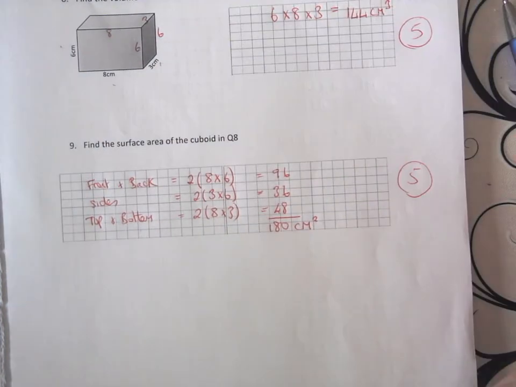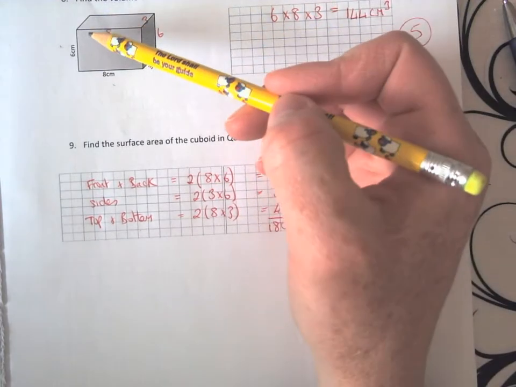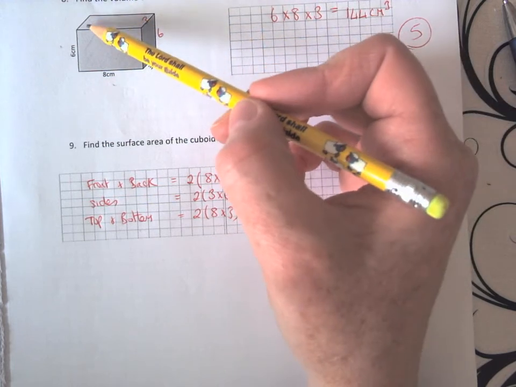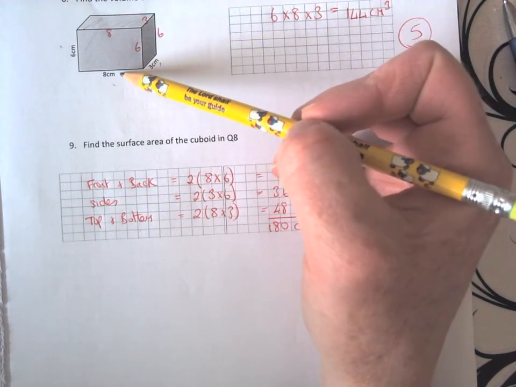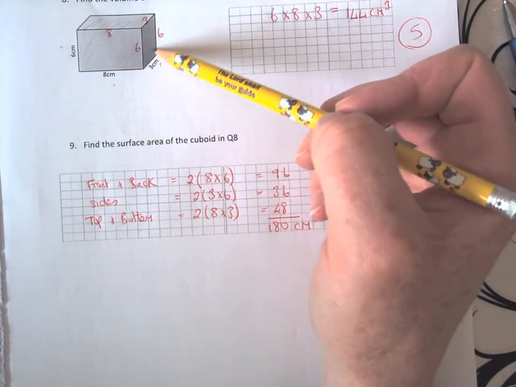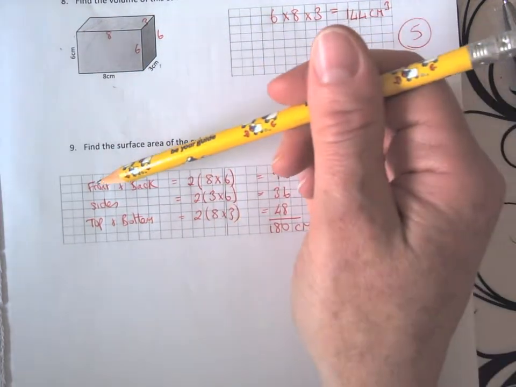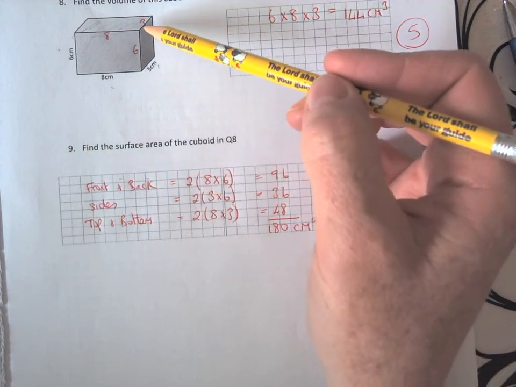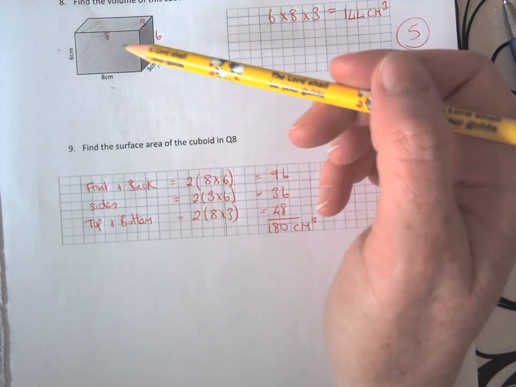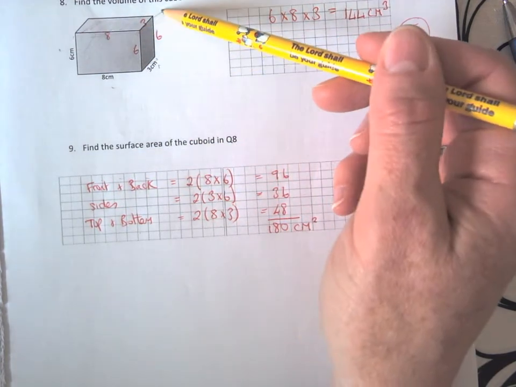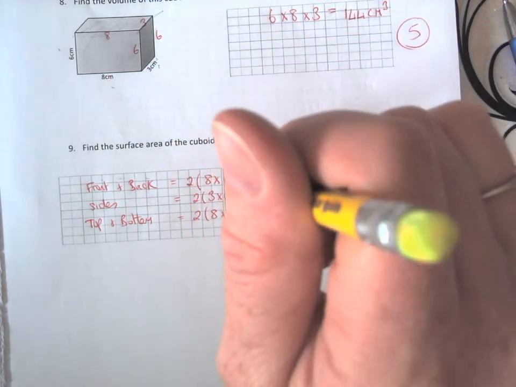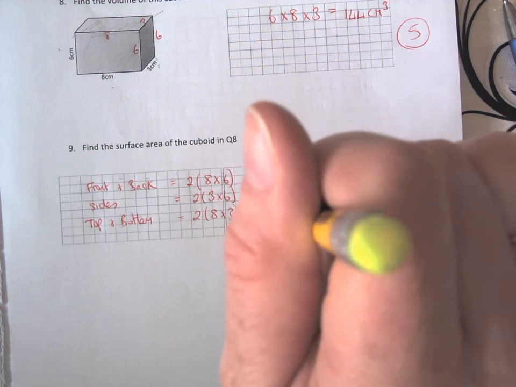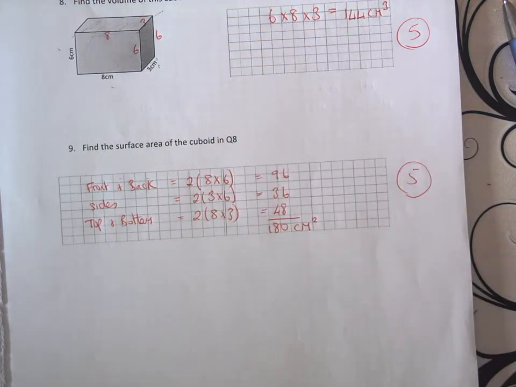And find the surface area of the cuboid. Surface area means I'm finding the area of this front and multiplying it by 2 because the back will be the same. Finding the area of the top, multiplying it by 2 because the bottom will be the same. And finding the area of the side and multiplying it by 2 because the other side will be the same. So the front and the back are 8 by 6 and there's 2 of them. The sides would be 6 by 3 and there's 2 of them. And the top and the bottom will be 8 by 3 and there's 2 of them. So you do 8 by 6 by 2, 3 by 6 by 2, 8 by 3 by 2. Add up these three numbers and you get 180 centimetres squared.